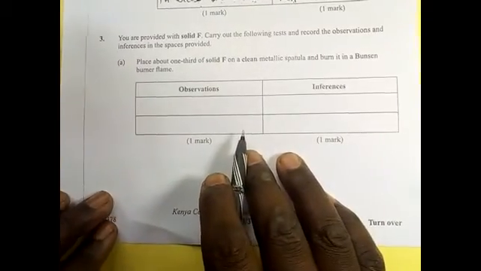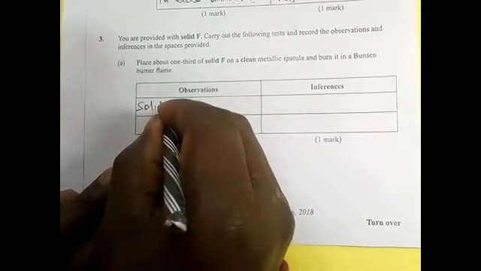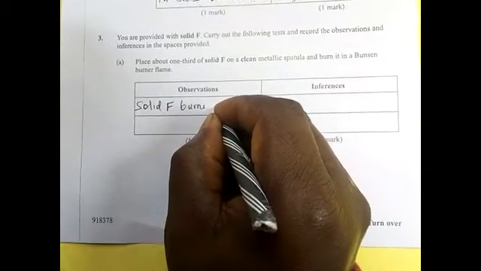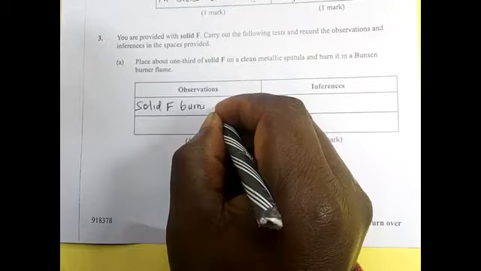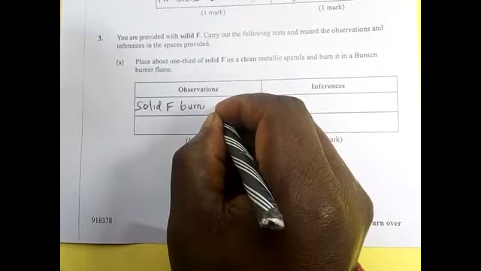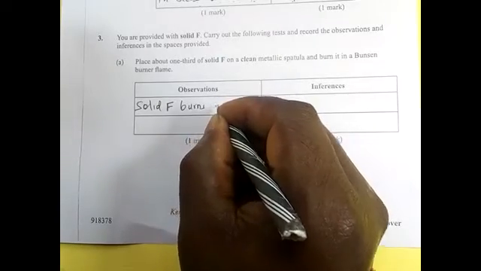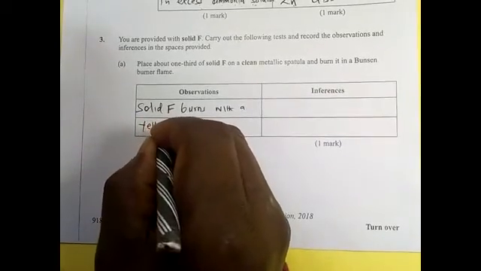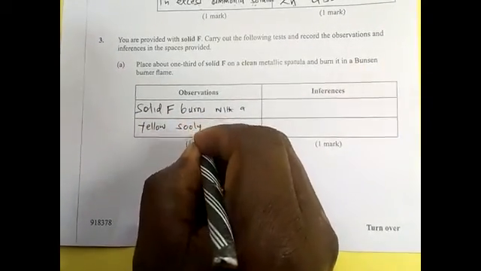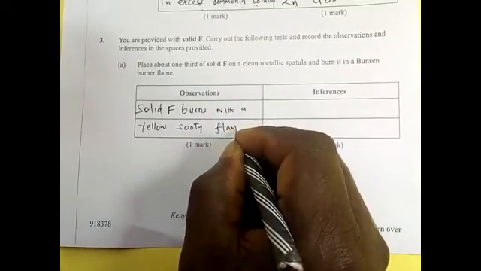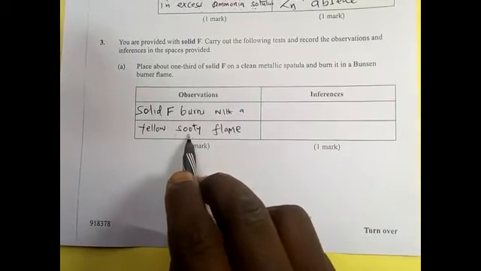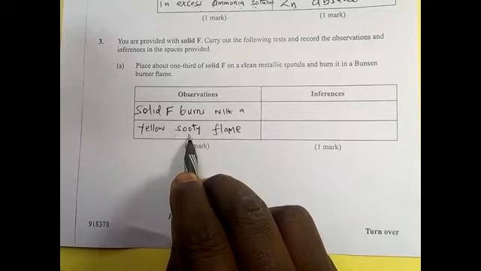So when it was burned, what happened? Solid F burns with a yellow sooty flame. Soot means smoky, the one that produces a lot of smoke.